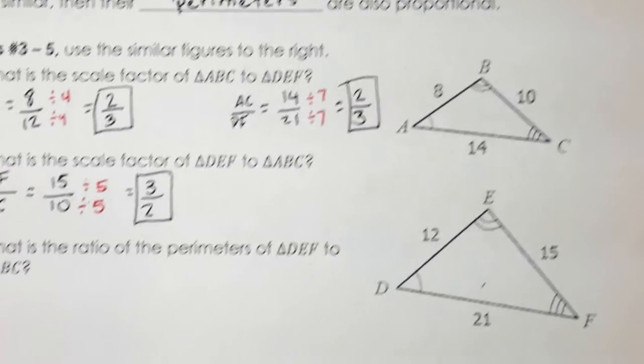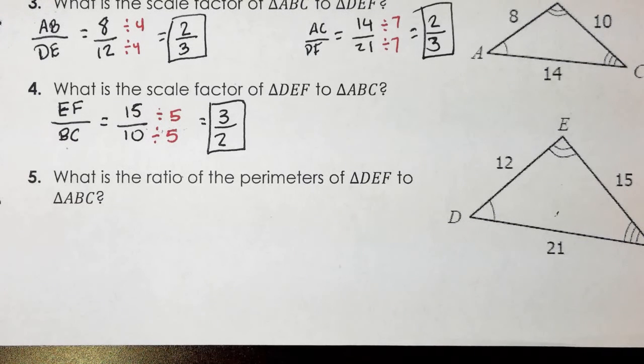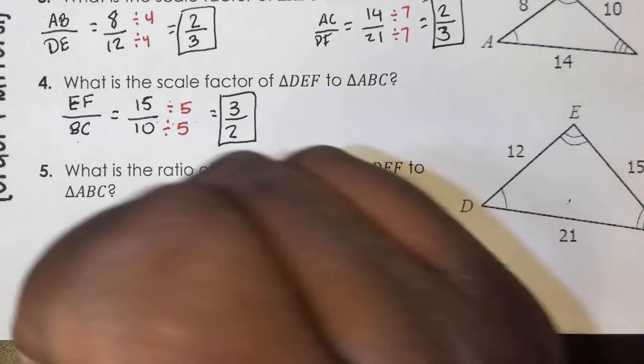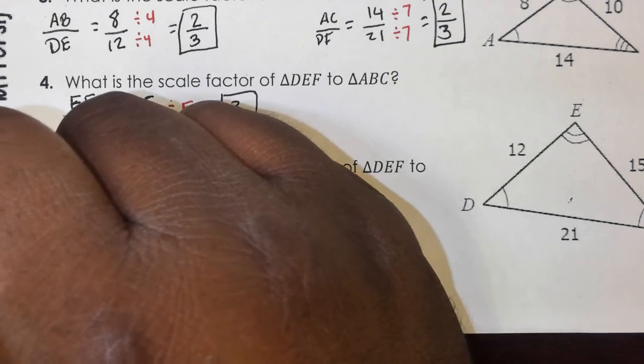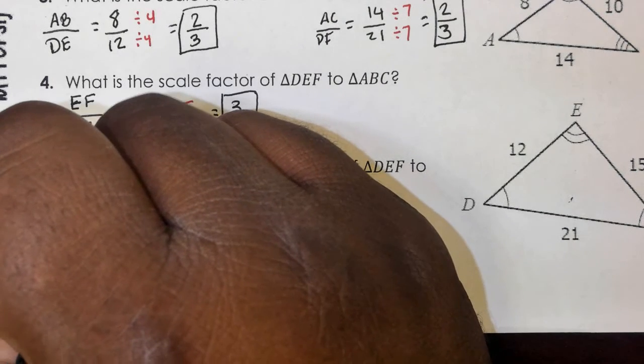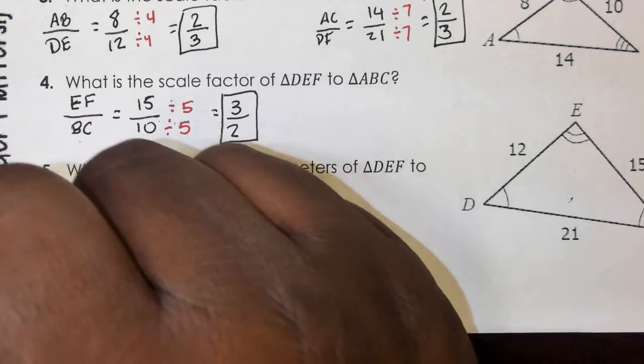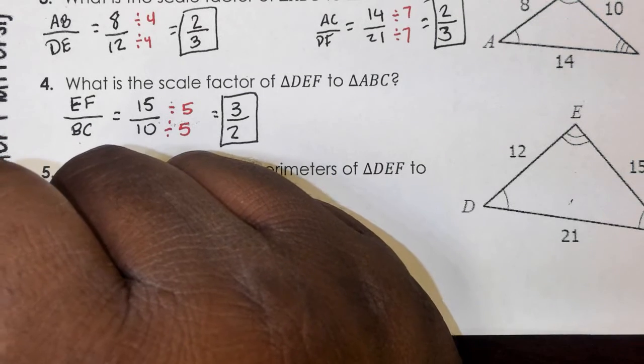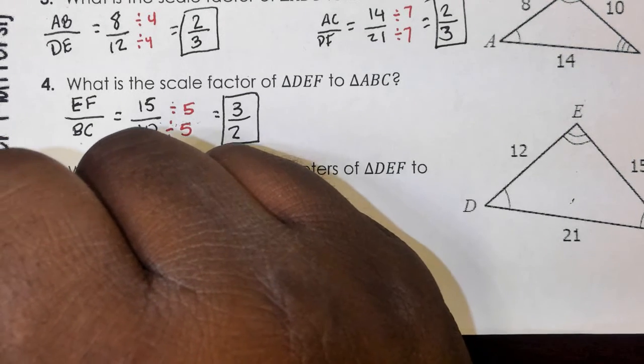Alright. Last one. What is the perimeter? Well, excuse me. What is the ratio of the perimeter of this triangle DEF to ABC? So in this one, perimeter of triangle DEF over the perimeter of triangle ABC.